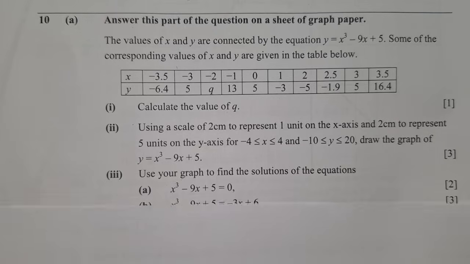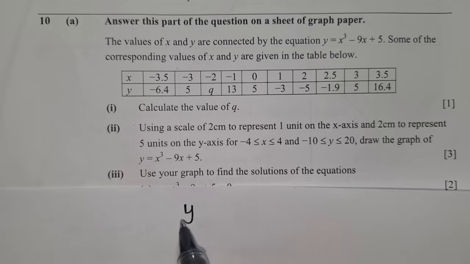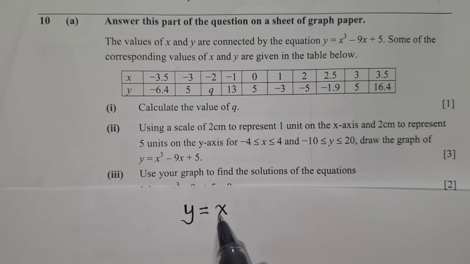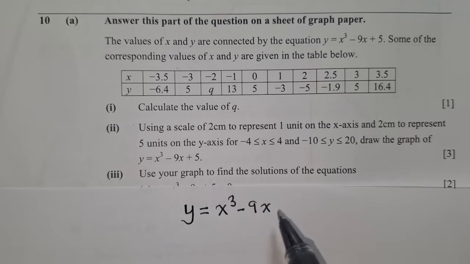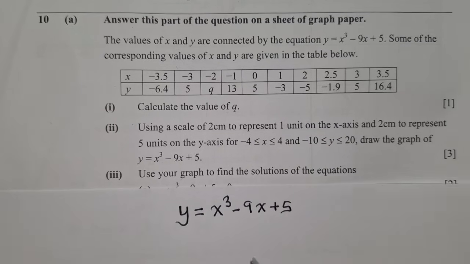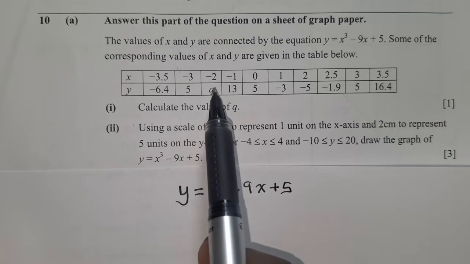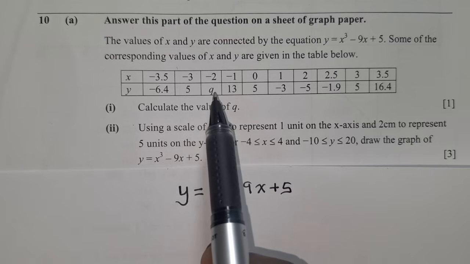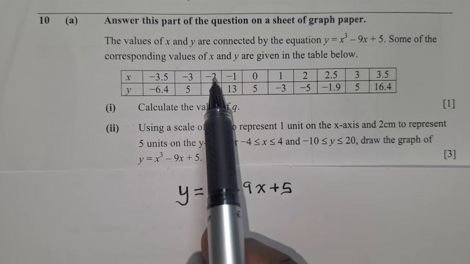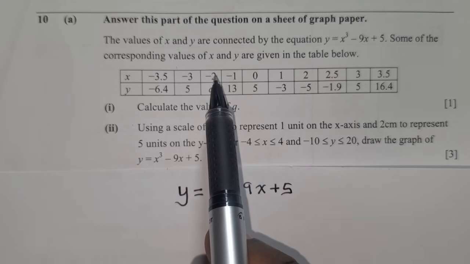To calculate the value of Q, we're of course going to get the given equation, which is y is equal to x power 3 minus 9x plus 5. So remember, I'm using this plain paper as a rough paper to just work out and then transfer my solution on the graph paper. You go to where the letter they're asking you to find is. It is right over here. So now when you see this letter, you check on top, the number which is on top. This is the x value. You see the number which is here? It's the x value.